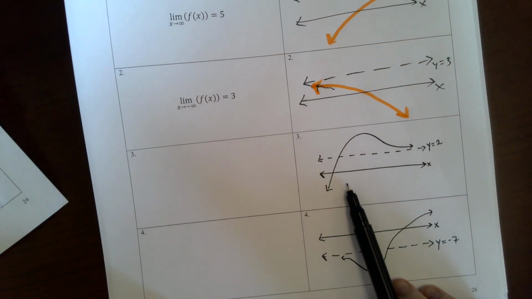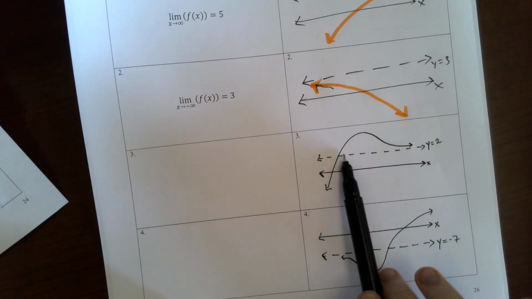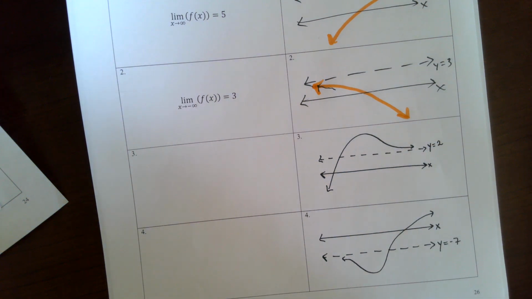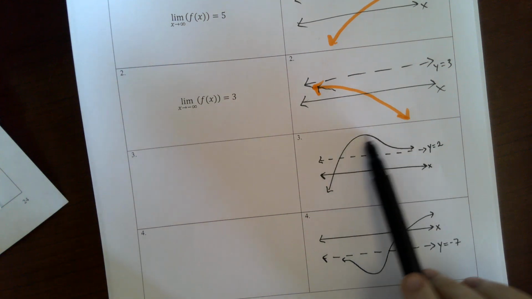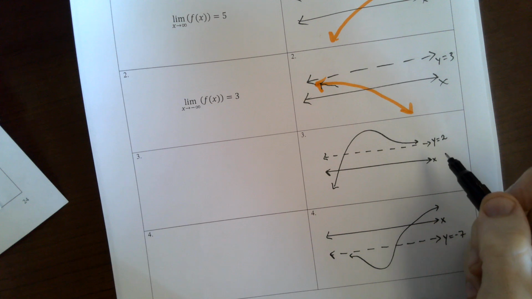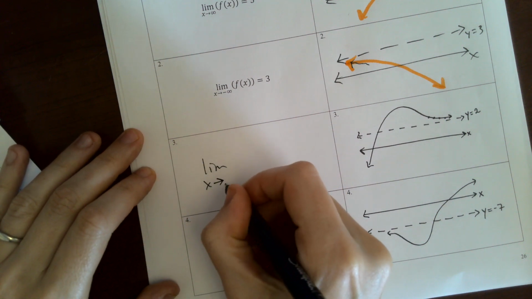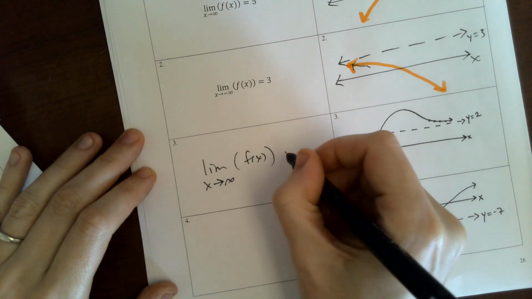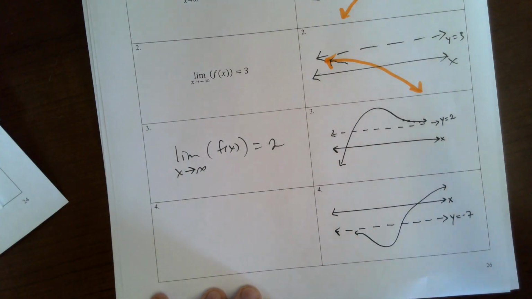Okay, now down here we're given the graph and we need to state the limit. So first, here's the line. We know that the limit is going to be 2. But is x approaching positive or negative infinity in order to level off at that value? Just look at the graph at the ends, and it is going to be positive infinity. So the limit as x approaches positive infinity of f of x equals 2. And notice in this example, I even crossed the horizontal asymptote. Horizontal asymptotes can be crossed.